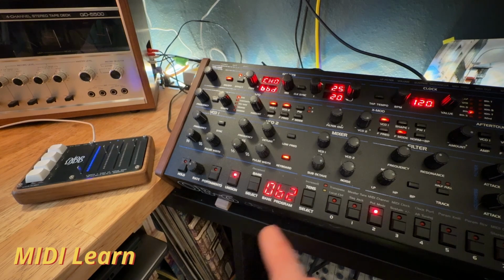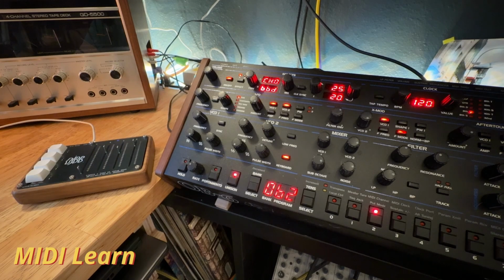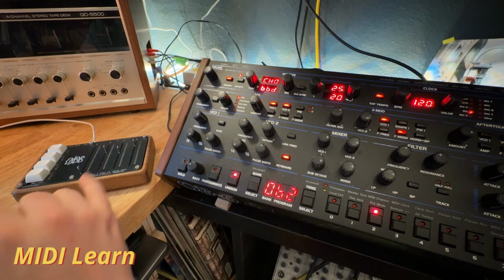So I've got my OB6 routed through my MIDI interface and through to the LumaFader. And so I'm just going to turn this frequency knob. You can see it turns green, so this one's mapped. We're still in mapping mode. You can see from the blinking blue light on top.